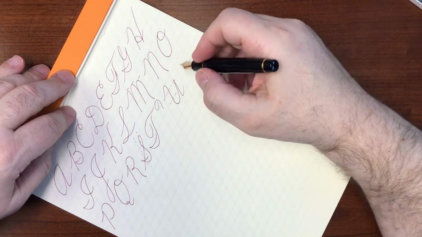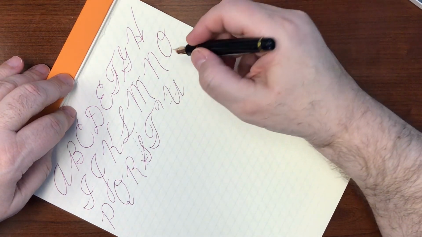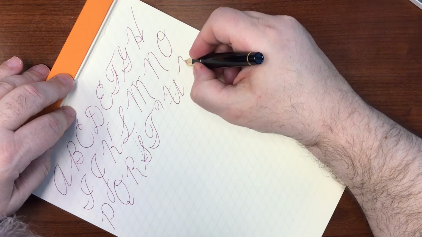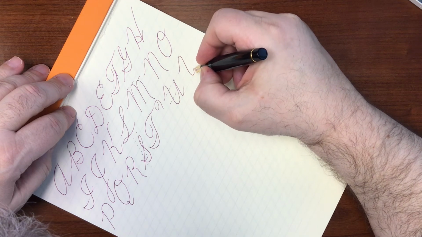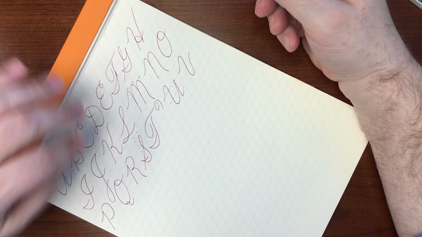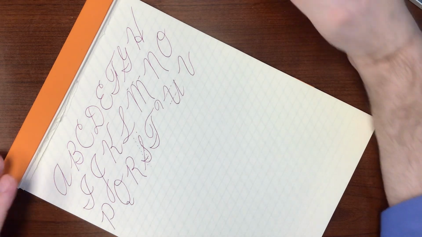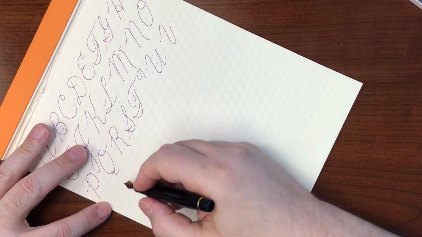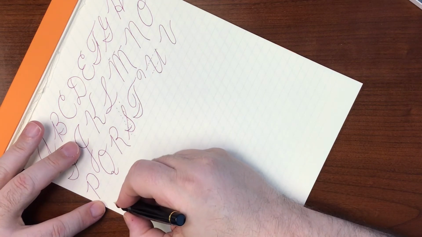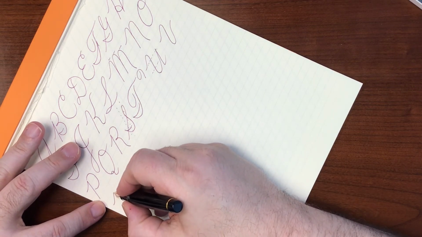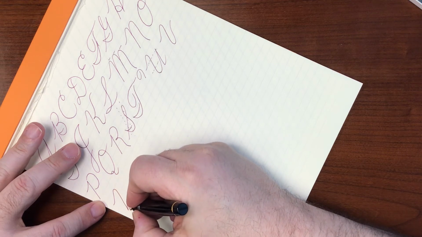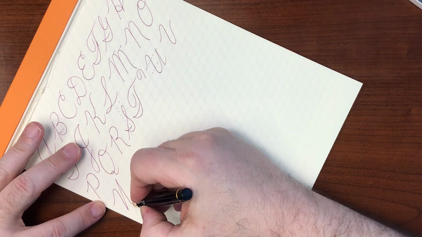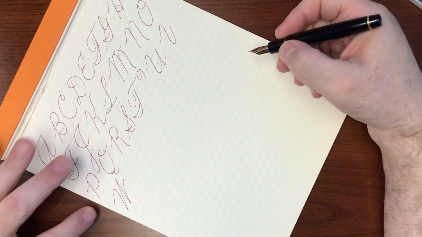The V, letter near and dear to my heart, it looks like this. Same type of entry, coming down, curling it up, and out. Very simple form. The W, again, with a similar type of entry stroke like this. I raise this up higher. I like the way that looks. And then finally curl that out.